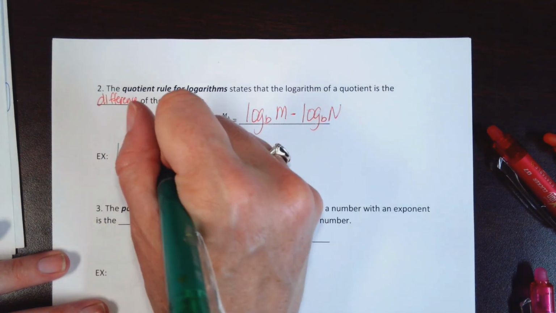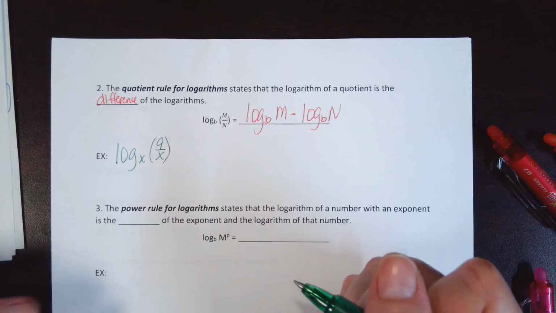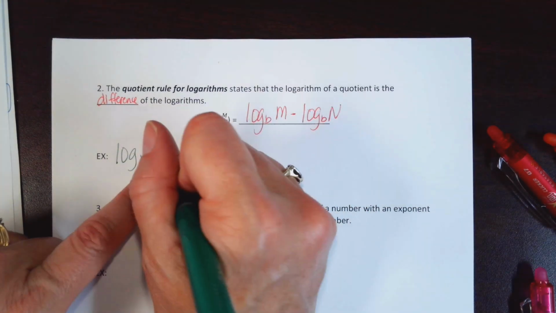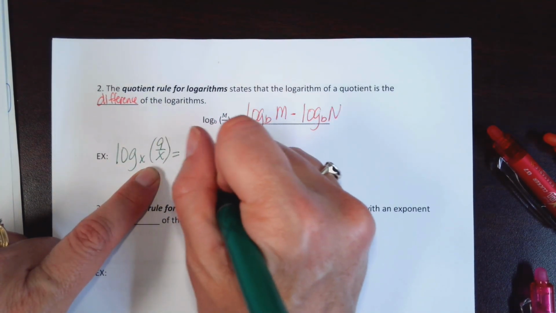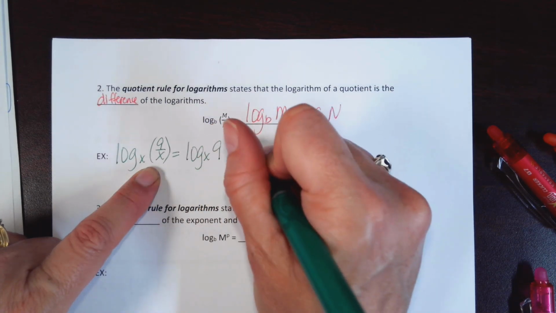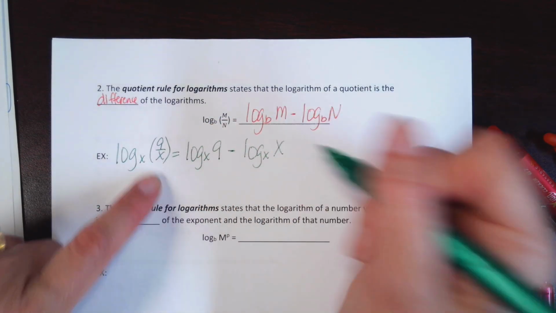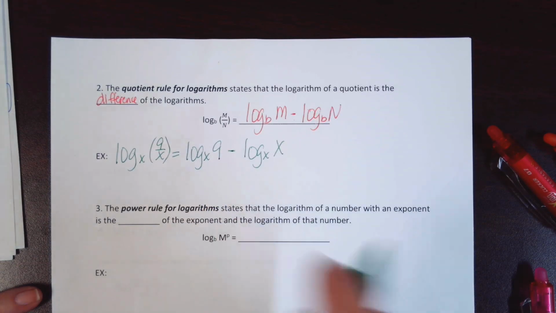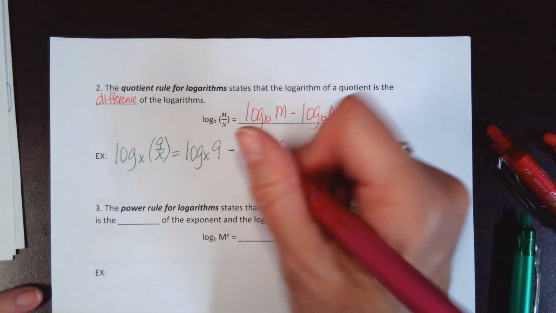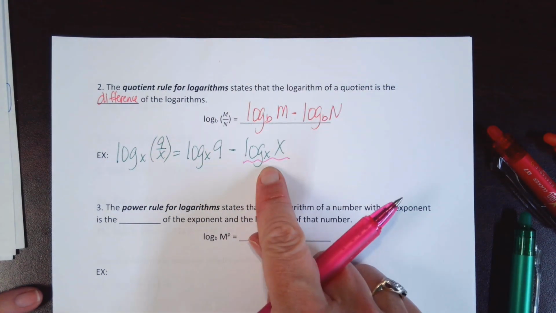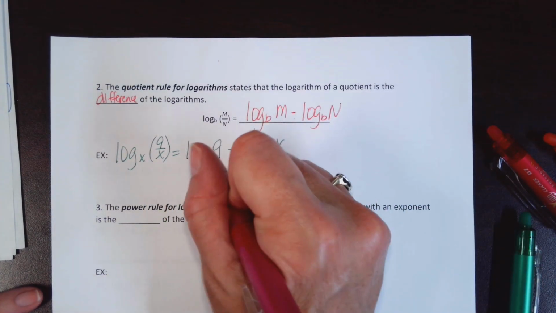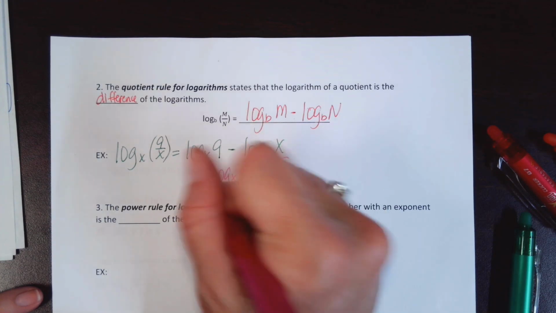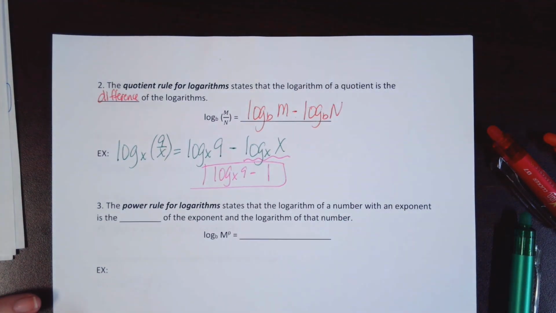Log base x of 9 over x. There's a quotient in my argument. Division pairs with subtraction. So I have log base x of 9 minus log base x of x. The log base x of 9, there's nothing I can do with that, but right here, what is the exponent of x that gives me x? Well, that's just 1.